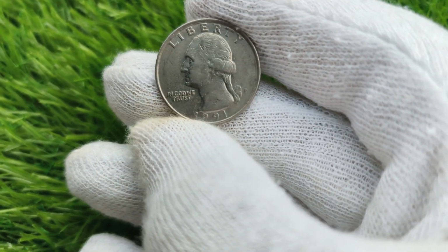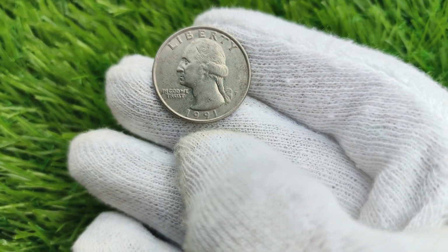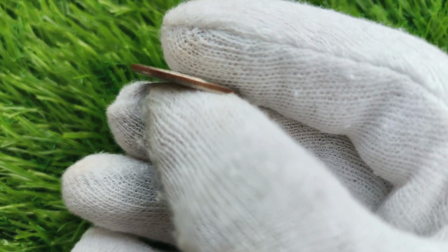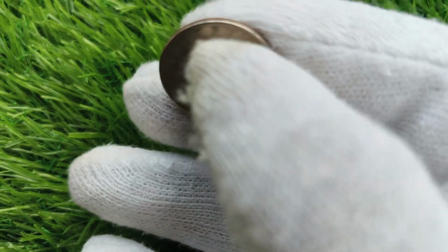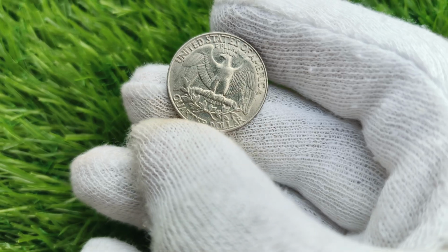Error coins, as mentioned earlier, can also be a focus for those interested in the variety of ways the minting process can create unique and rare coins.